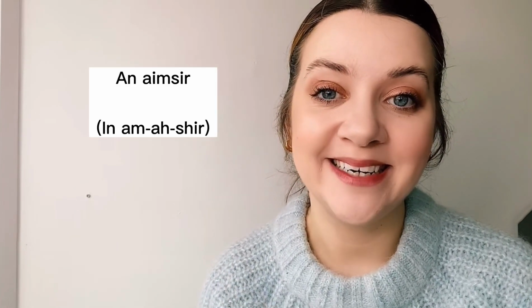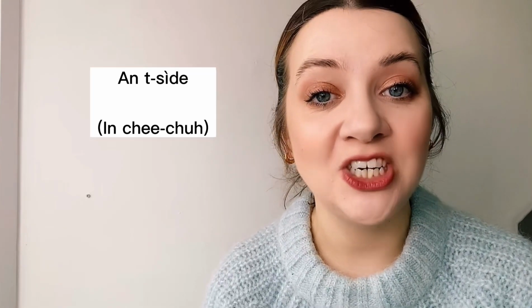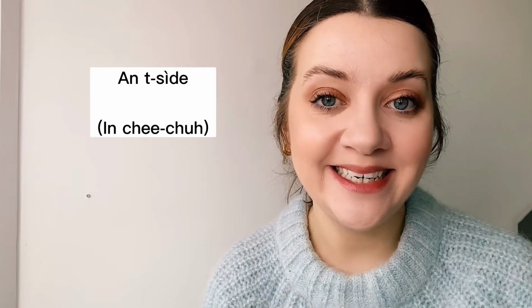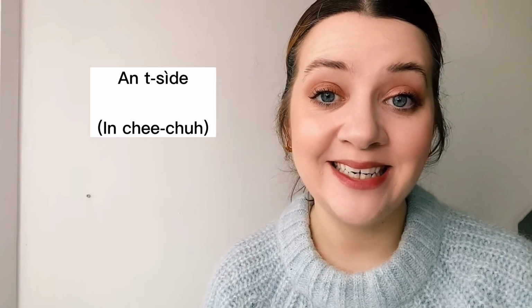Today we're going to do the weather. We typically use two words when describing the weather, and one of those is "amishad", and the other word is "inchiche".